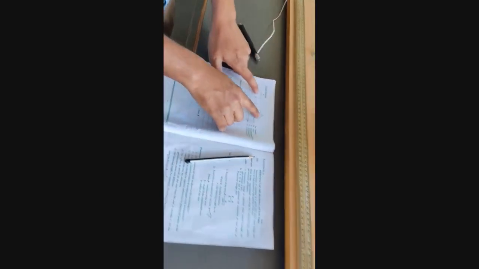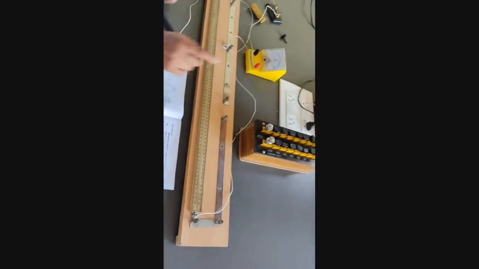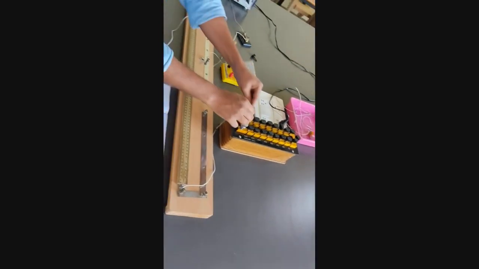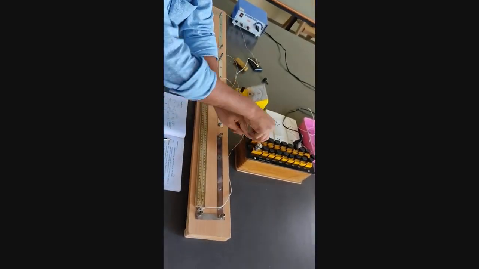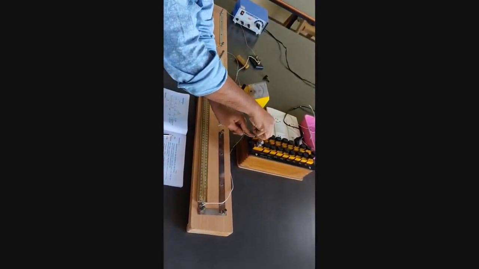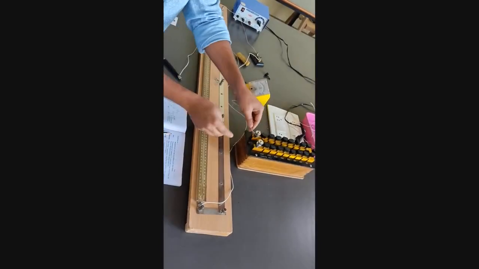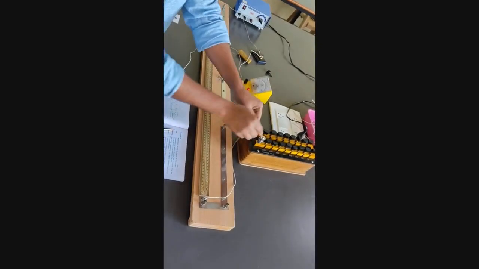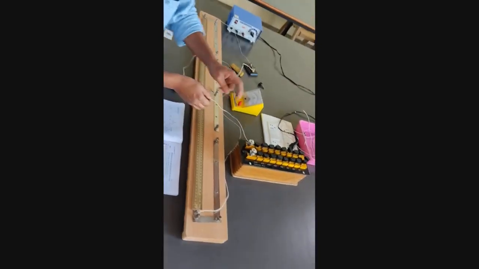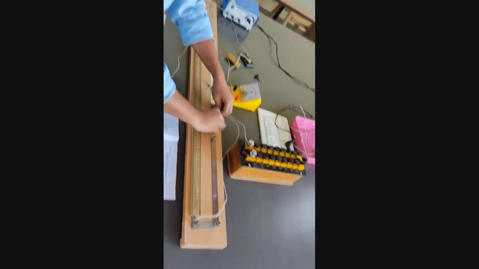Now coming to the other two arms. So on this arm I am going to connect the standard resistance box. So here just loosen this screw and tighten this. In between that you have to fix the wire and connect this to one end of this arm.